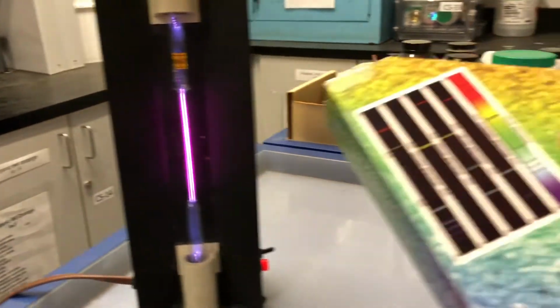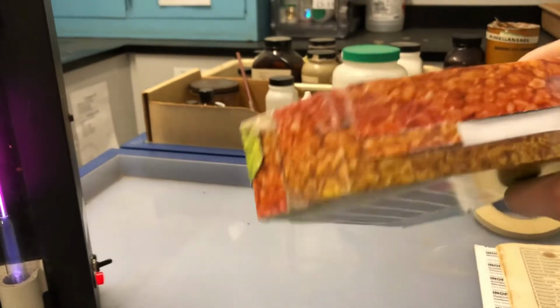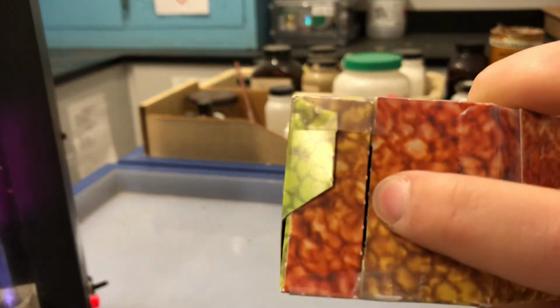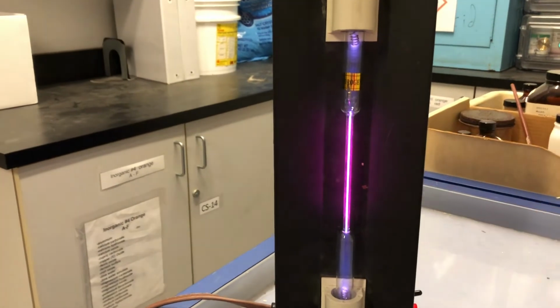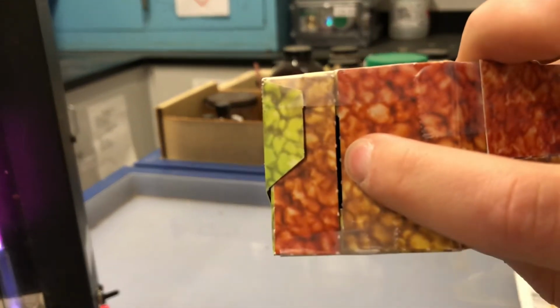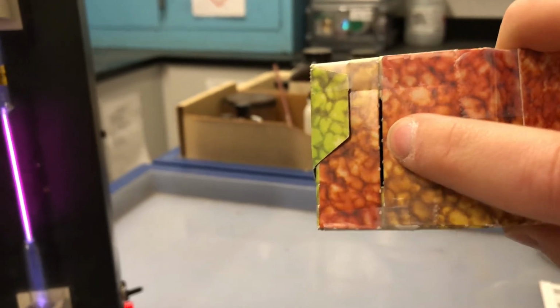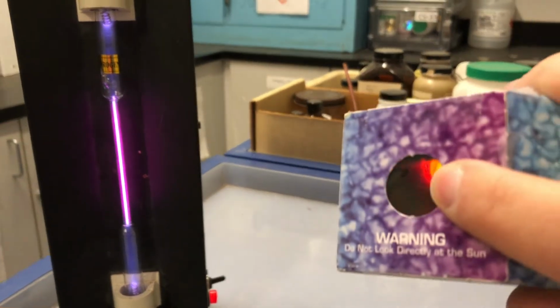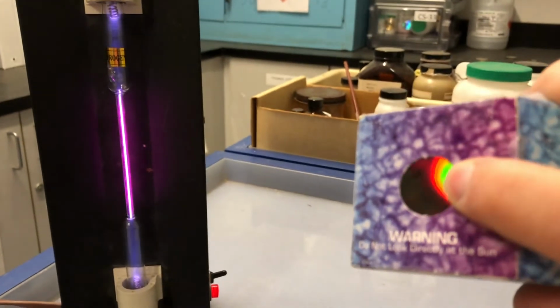Okay, so we're going to be using this little tool right here, which basically has a tiny little slit right here for light to go through. Okay, so the light that's being released right now, this kind of purplish violet pink color, is going to go through this slit right here. And what we're going to be doing is we're going to be looking through this end, which, as you guys can see, is reflecting all the colors of the rainbow right now.